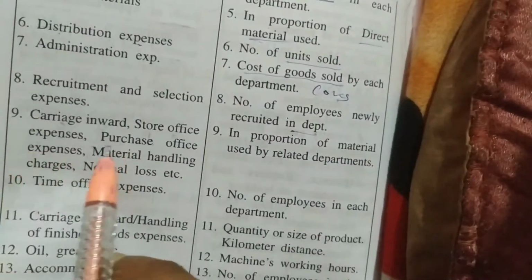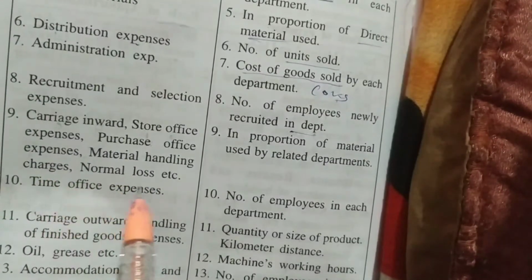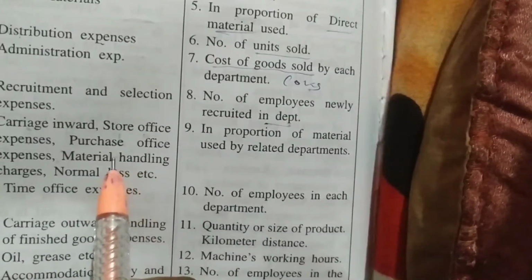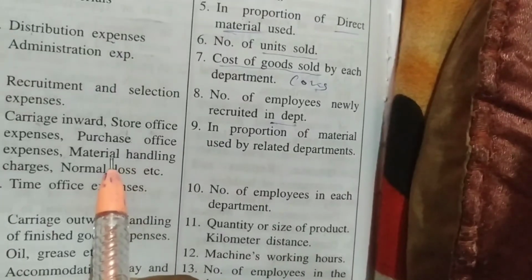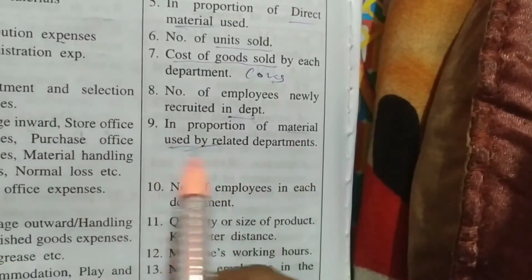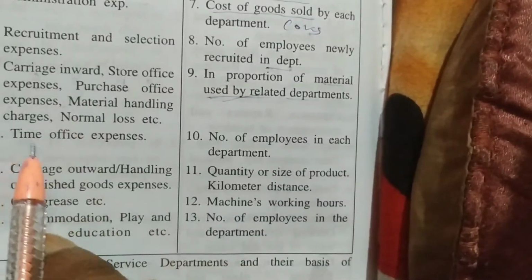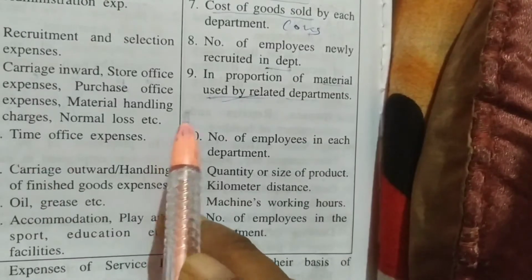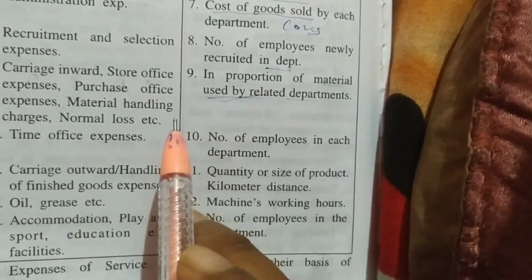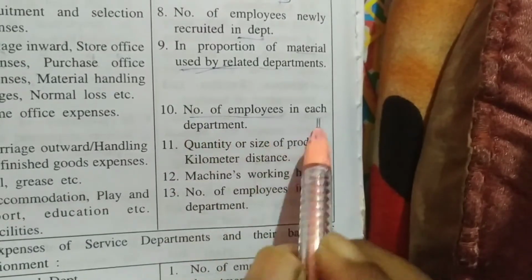Next, carriage inward, storage office expense, purchase office expense, material handling charges, normal loss, etc. Such type of indirect expense will be distributed in the ratio of material used by the related department, it means each and every department. Time office expense will be distributed among each and every department in the ratio of number of employees in each department.